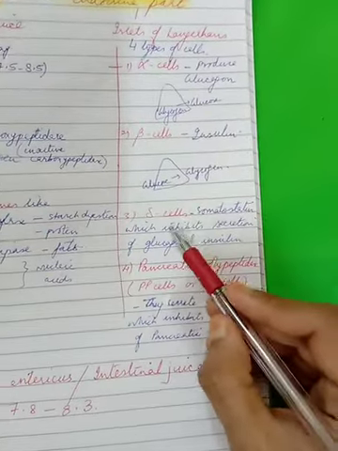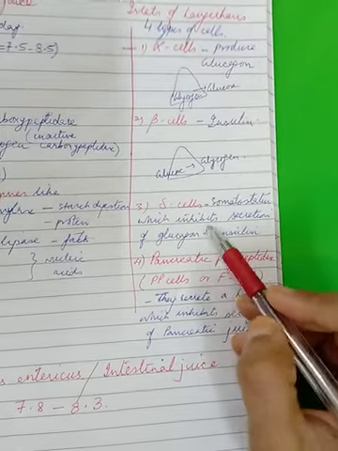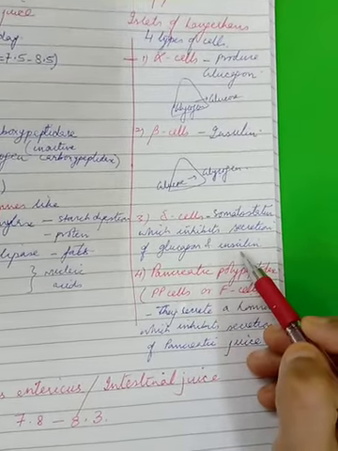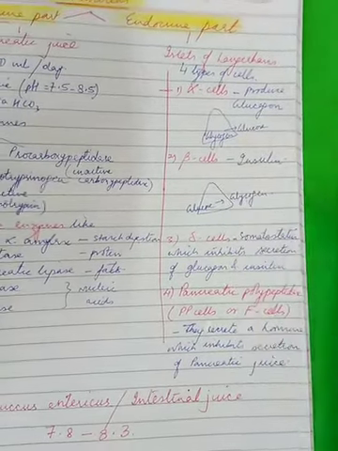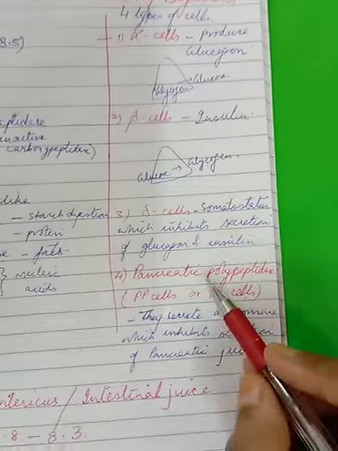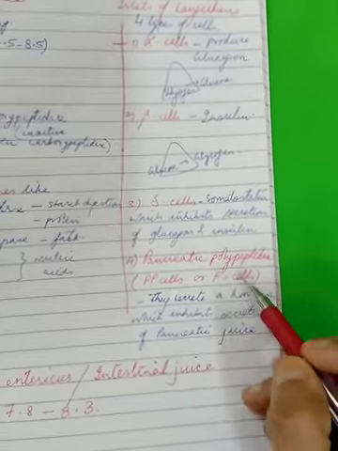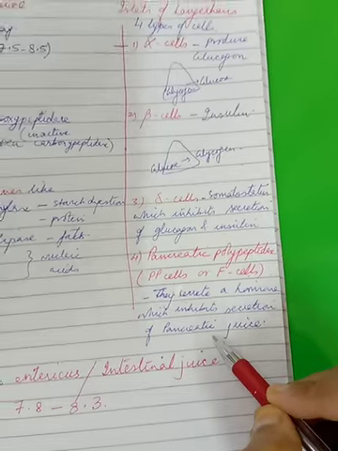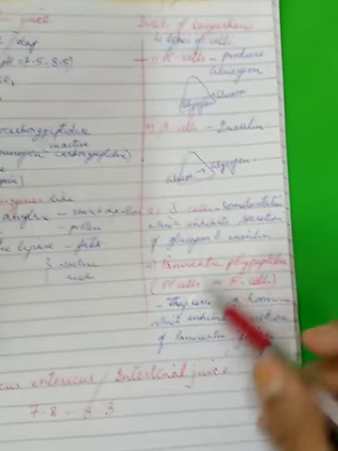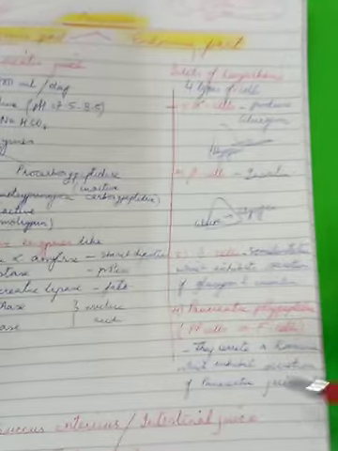The third is delta cells. They secrete somatostatin hormone, which inhibits or stops the secretion of glucagon and insulin. So if this is secreted, the other 2 hormones will be stopped in production. And finally, the pancreatic polypeptide, that's a short form, PP cells or F cells, they secrete a hormone which inhibits the secretion of pancreatic juice. So if this is coming inside, then the entire pancreatic juice will be stopped from being produced. So this is all about the endocrine part of pancreas.